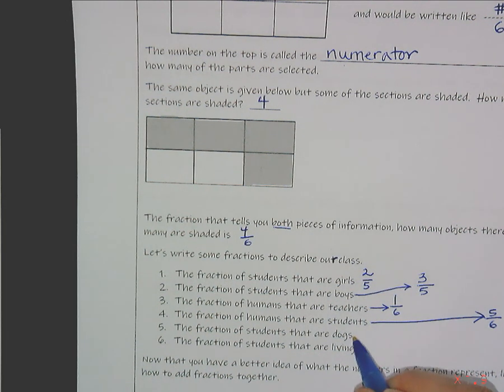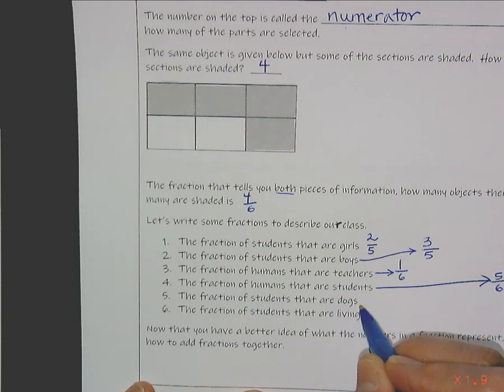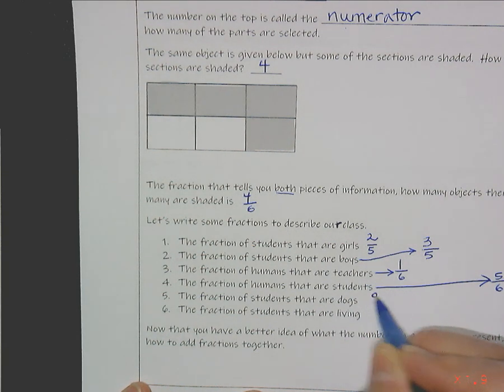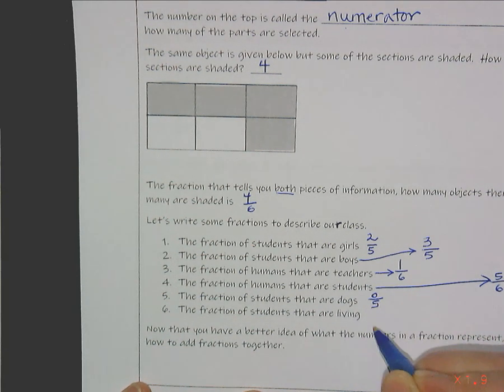What do you think, Hannah? Number 5, the fraction of students that are dogs. 0 out of 5. 0 out of 5 is absolutely correct.